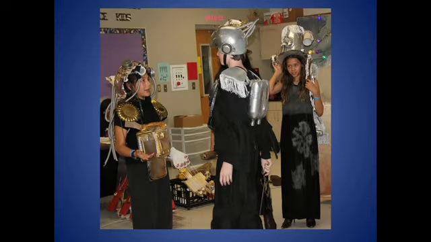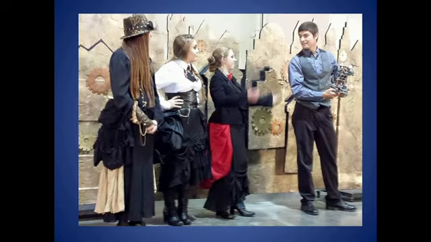This is an example of a team that made a lot of costume elements out of everyday items to emphasize their steampunk theme. And again, this is another team that used the steampunk theme and repurposed a lot of clothing items that they got from thrift stores and Goodwill to exhibit that steampunk theme.